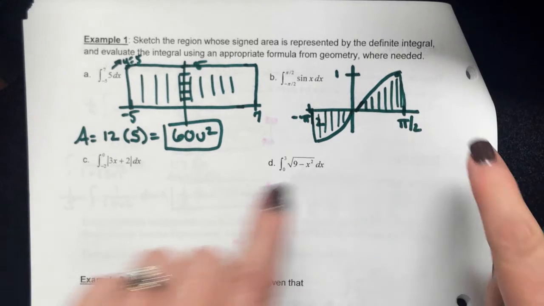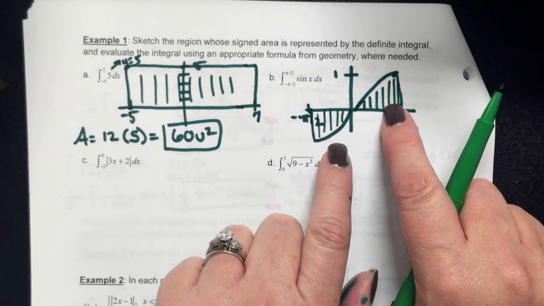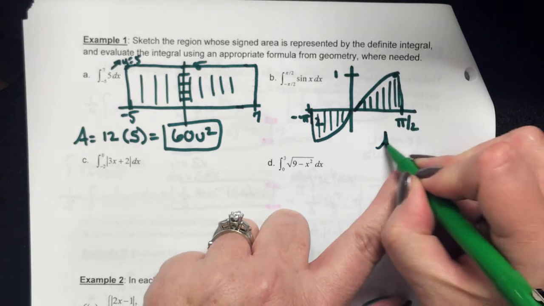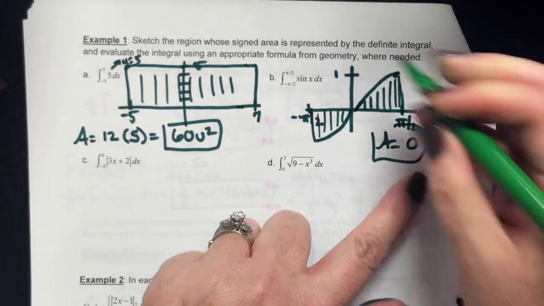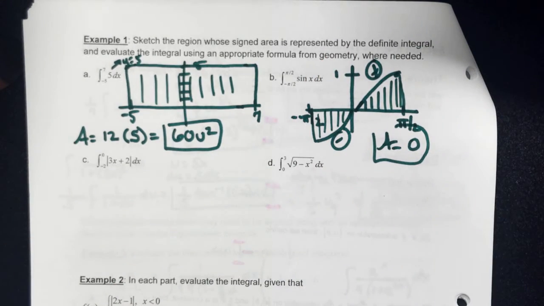Well, do you agree with me that these two regions are symmetrical? Yes. So what would this area then be? This area is simply going to be 0. Because again, remember, this area is negative, this one's positive, so they end up canceling each other out. We will talk about absolute area where we'll take the absolute value later on. All right, so any questions on B?